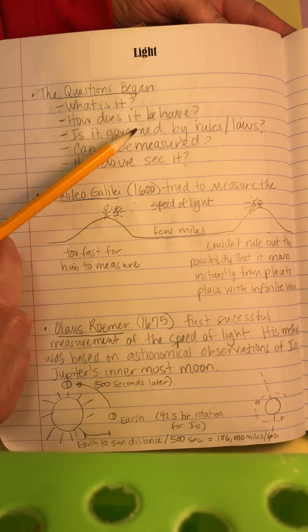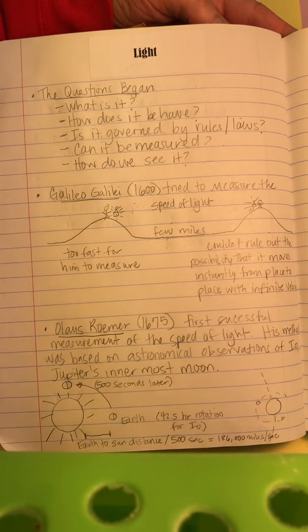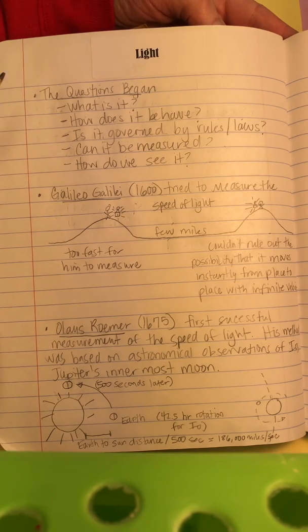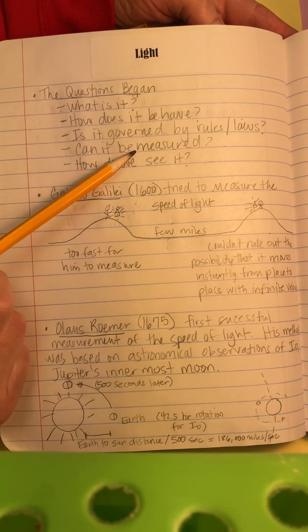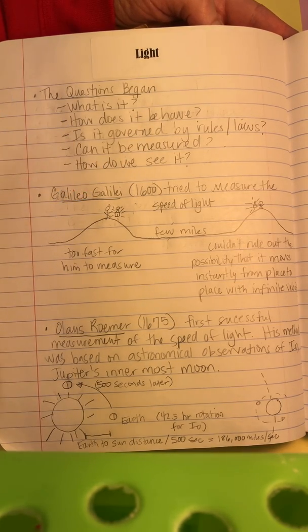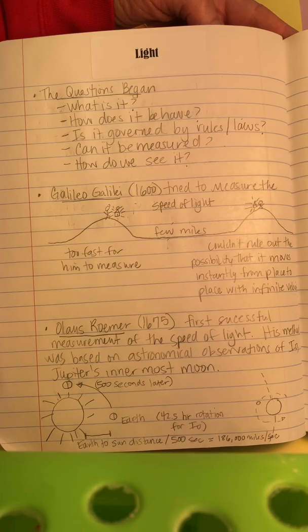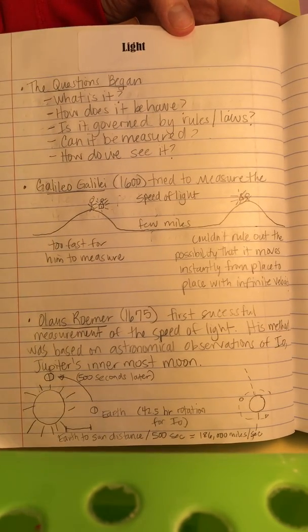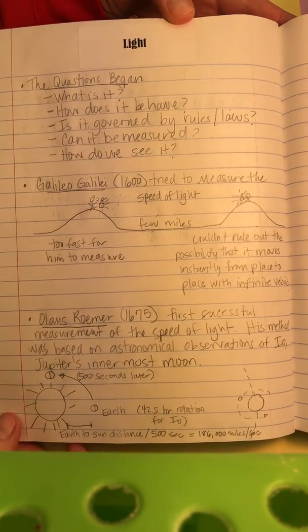Is it governed by a set of laws and rules that we have to figure out? Can it be measured? How do we see it? How does the eye work? Can you measure light? Does it have a speed, or is it infinite? Is it always just there, and then it's not there, lacking light being the dark world? There were a lot of questions that began to be raised, and of course, curious scientists of the day wanted to figure these things out.